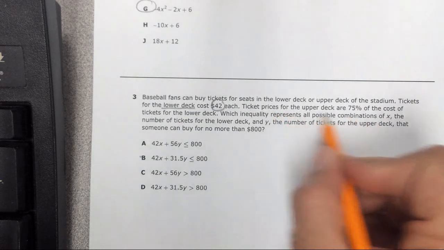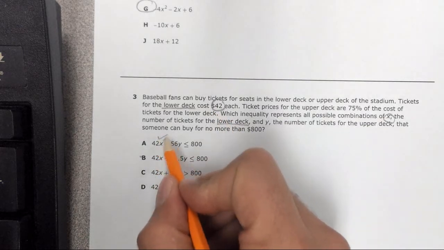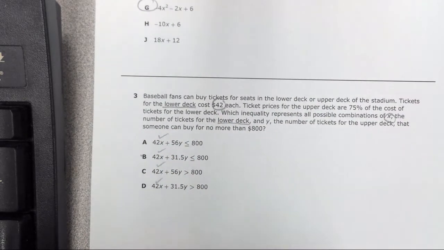And X is the lower deck. So I'm looking for 42X. Okay, that didn't help too much.